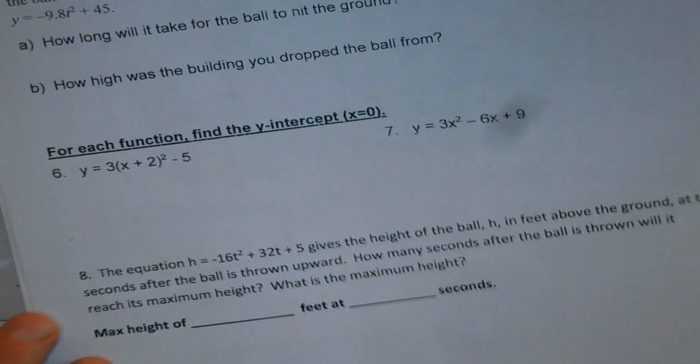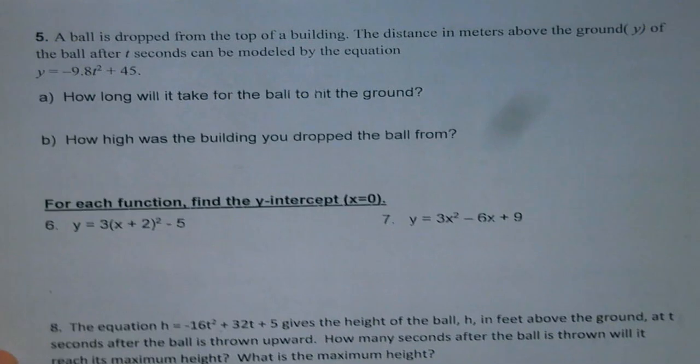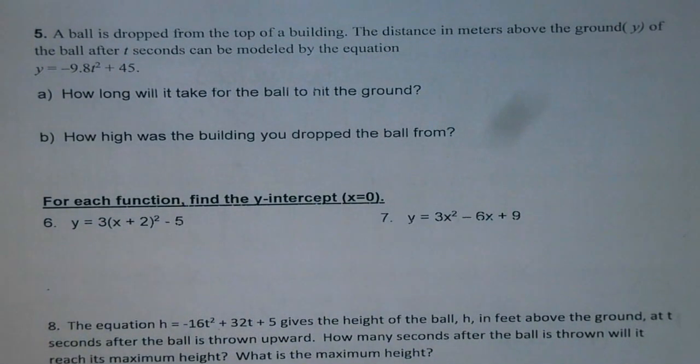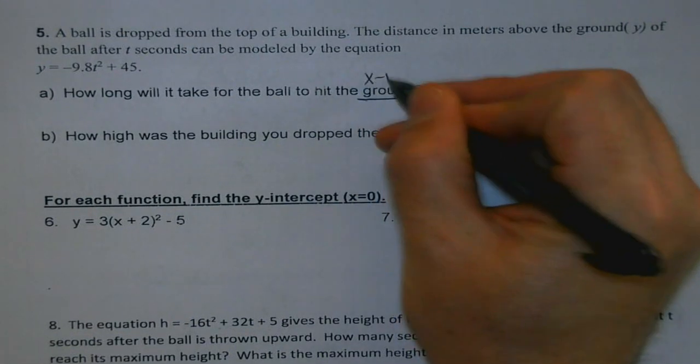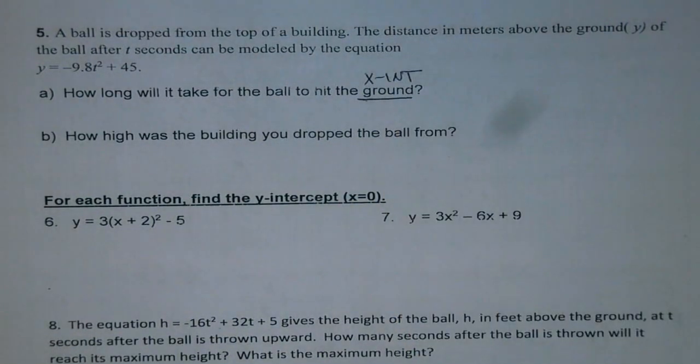When we flip over, the applications come into play. All right, so we'll still keep our yellow sheet close here. A ball is dropped from the top of a building. The distance in meters above the ground of the ball after t seconds can be modeled by the equation y equals negative 9.8 t squared plus 45. How long will it take for the ball to hit the ground? X-intercept. How high was the building you dropped the ball from?